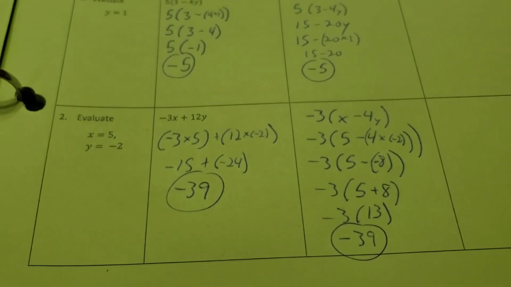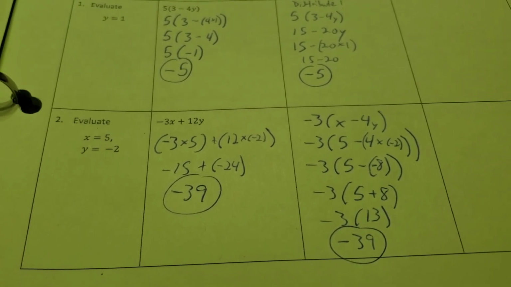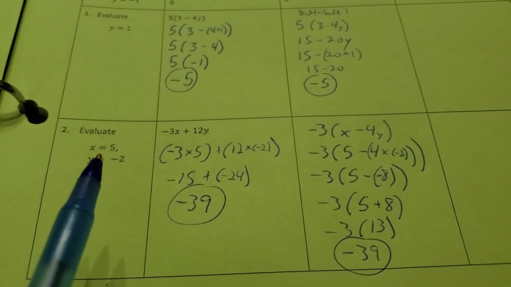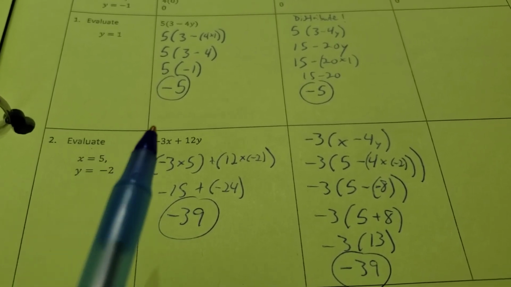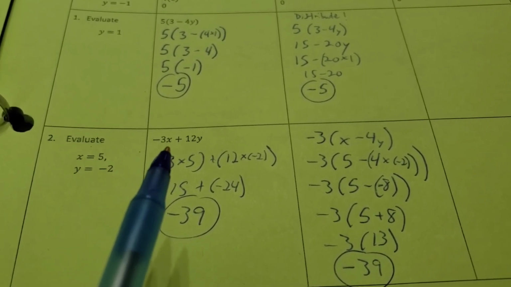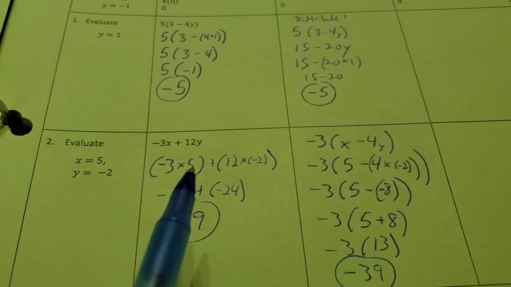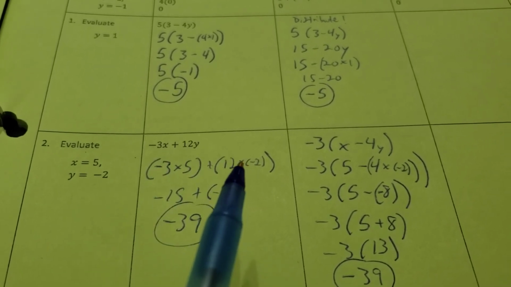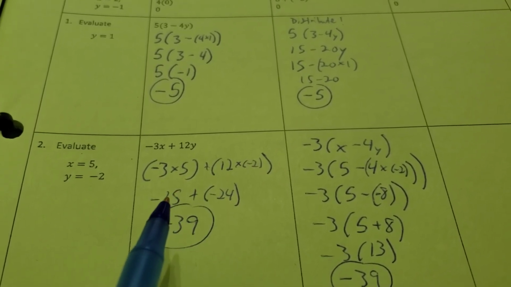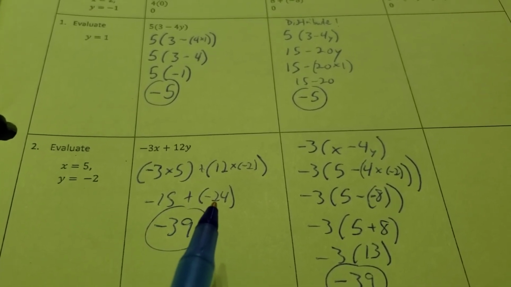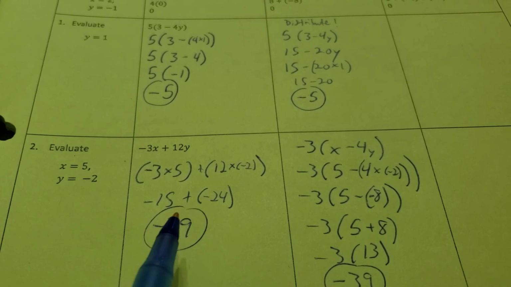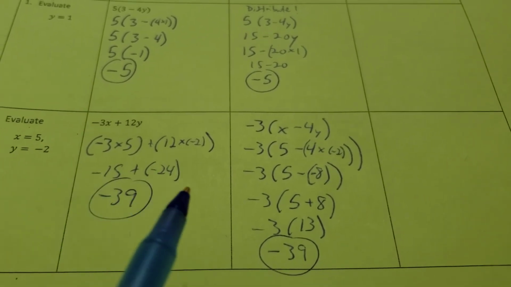Now we got a 2 variable expression here. So we're supposed to put a 5 in for the x and substitute a negative 2 in for the y. Well, I start off with negative 3 times x, so negative 3 times 5, plus, then you got 12 times a negative 2. Well, negative 3 times 5 is negative 15, and 12 times negative 2 is negative 24. Add up 2 negatives together, you get negative 39.